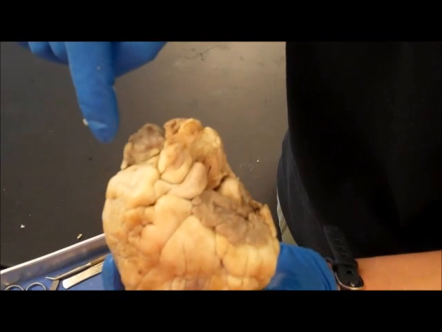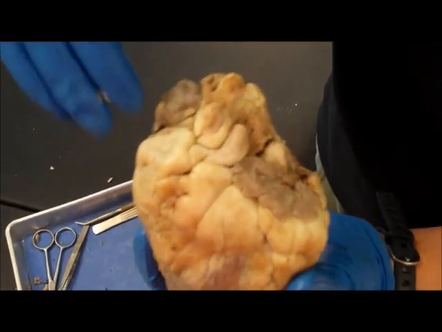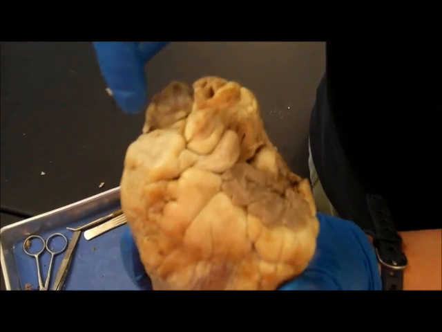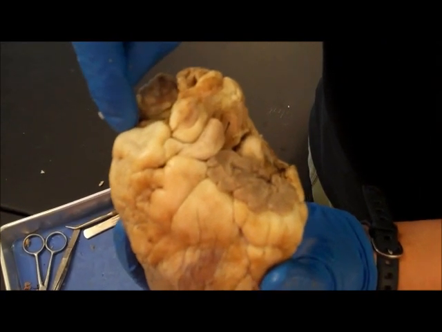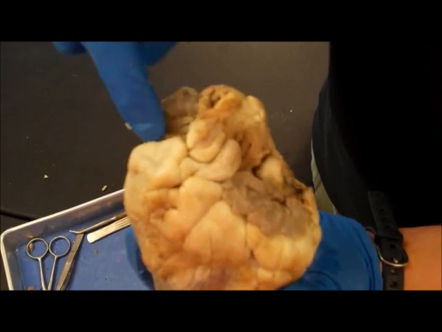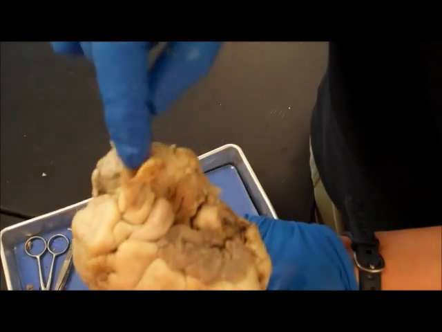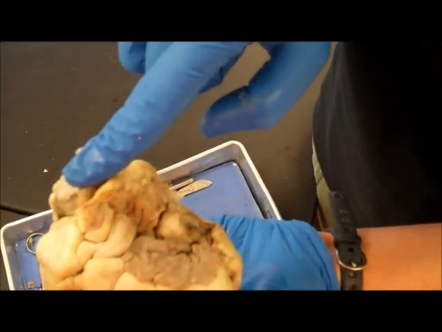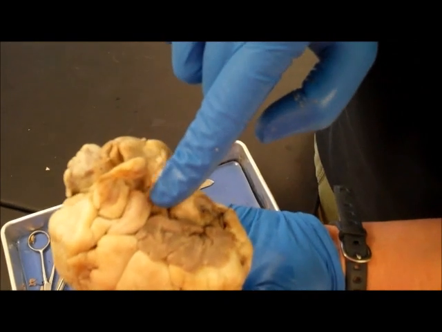Okay, so what we've done here is we have made our cut into the heart, and we started over here on the right atrium. We went across the right atrium, across these vessels here, which we're going to get to in a few minutes.